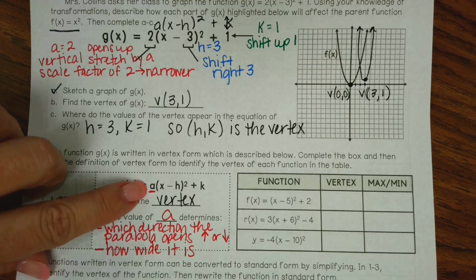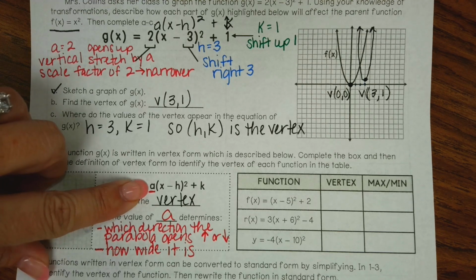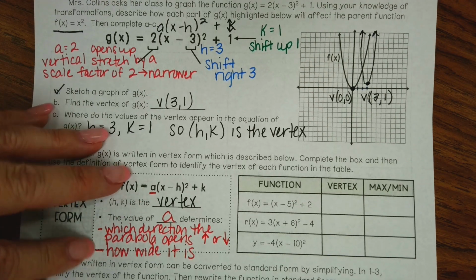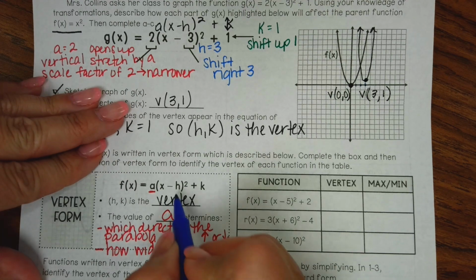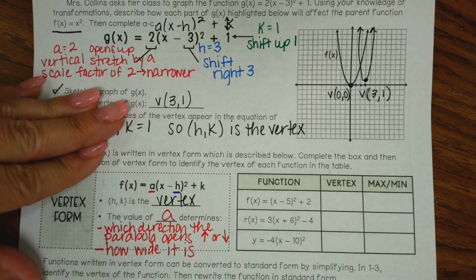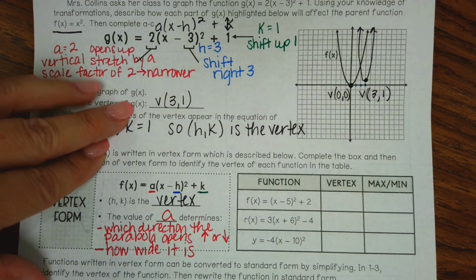So we're going to look at that A value, and it's going to tell you if it's up or down and how wide it is. And then we're going to look at the H and the K value, right? And it's going to tell us what the vertex is.